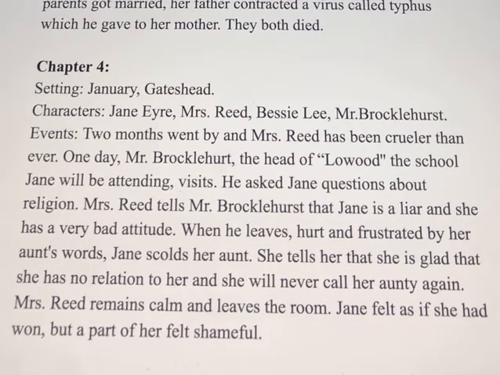When Mr. Brocklehurst leaves, Jane was extremely hurt and frustrated by Mrs. Reed's words. So she scolds her aunt. She tells her she's not going to talk to her and that she has no relation to her and that she's glad she has no relationship to her and that she'll never call her auntie again and she's going to tell everyone how Mrs. Reed treated her.